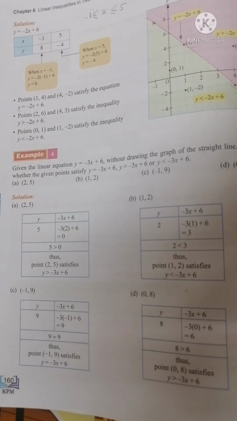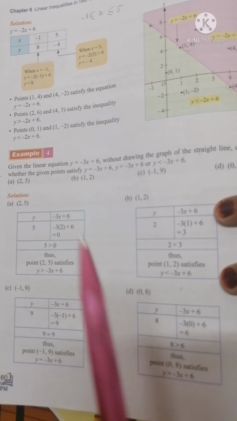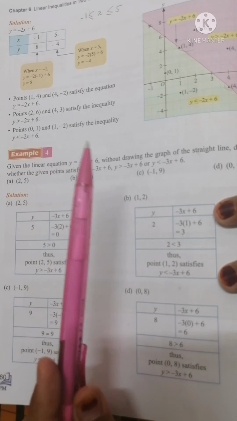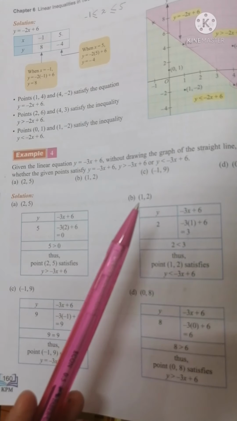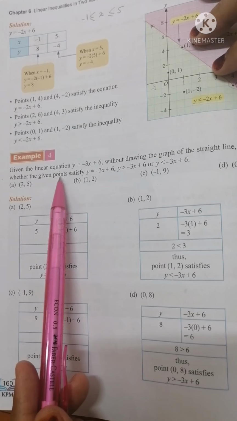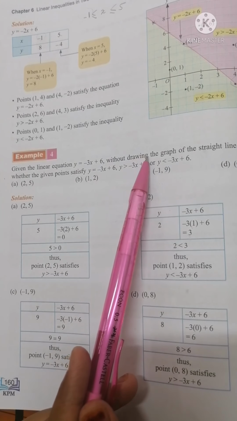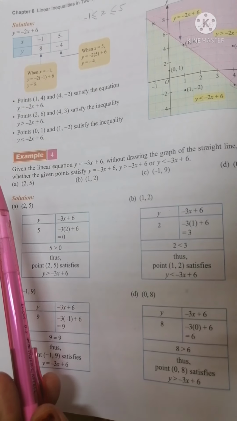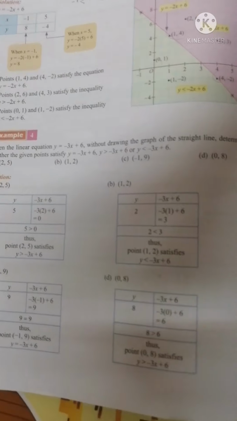Okay, class. In example 3 just now, you determined the point that satisfies the linear inequalities by drawing the graph of the straight line, right? But for example 4, you need to determine whether the given point satisfies the linear inequalities without drawing the graph. So how do you want to do it? This is simple, much simpler than using the graph.